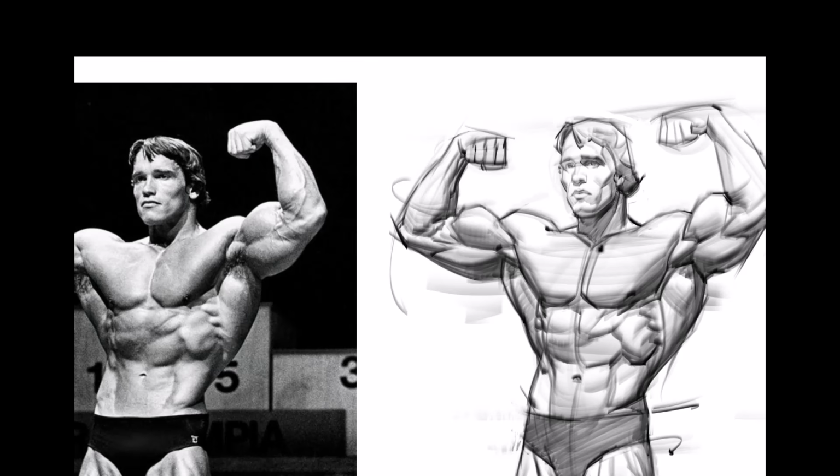Trying to do this without zooming in too much, so I have to be very cautious to shrink down my brush quite a bit.